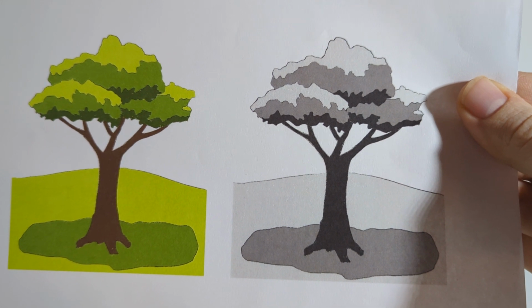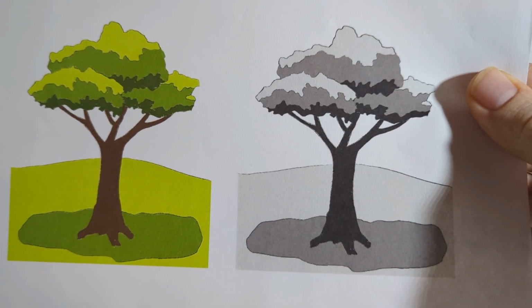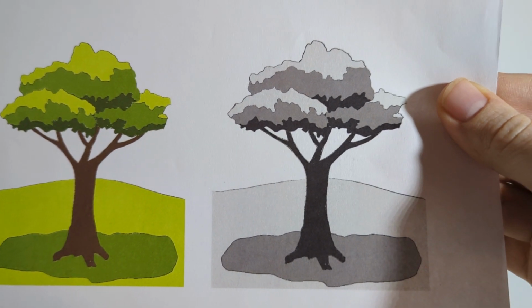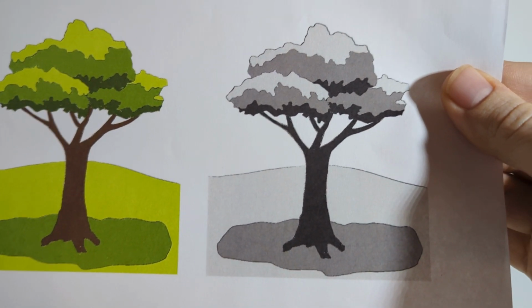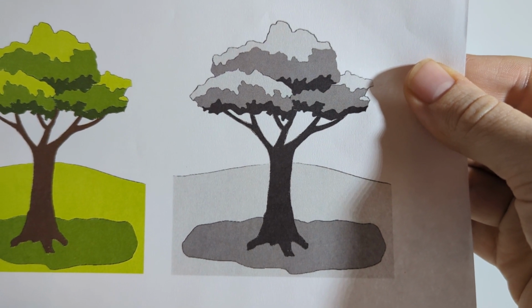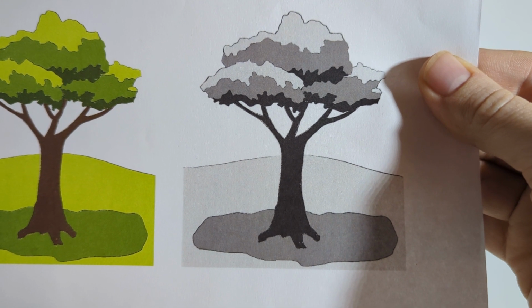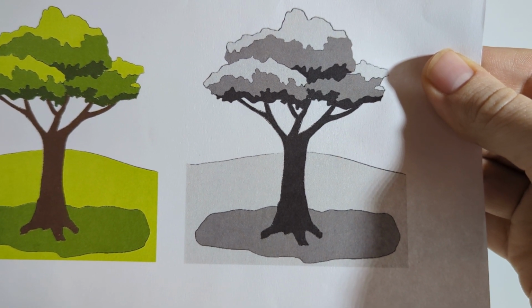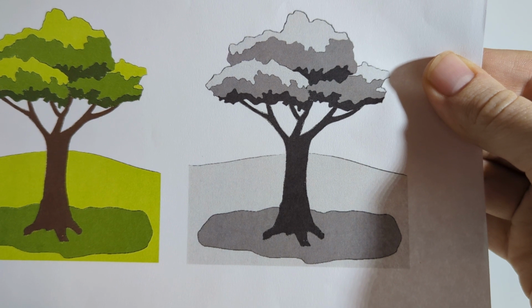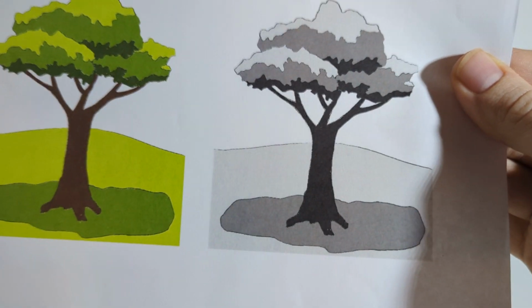Those are highlights, midtones, and shadows. So, how many values are used to make up this whole image, not the green, just the black and white? How many values are there? There are 3 values. Let's find them together.